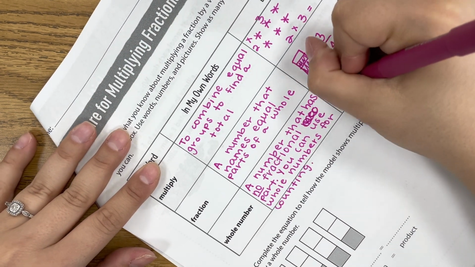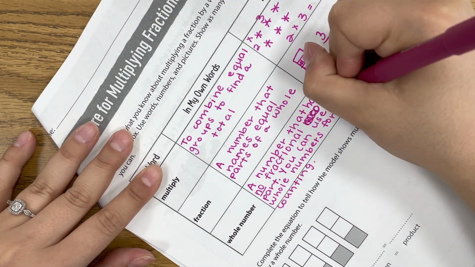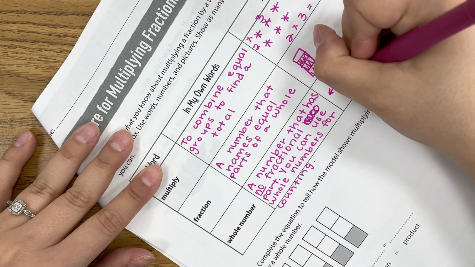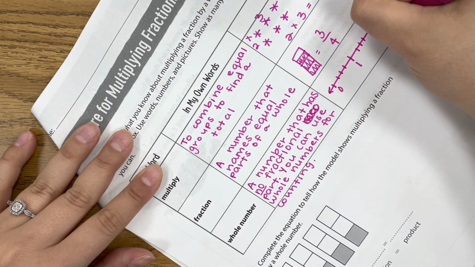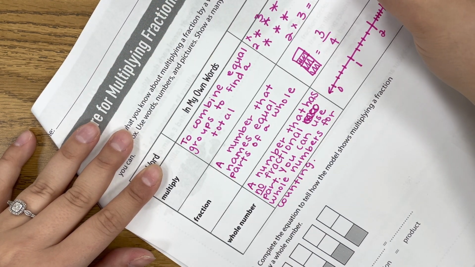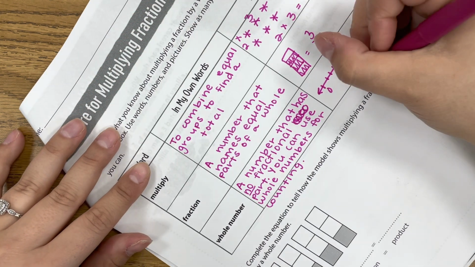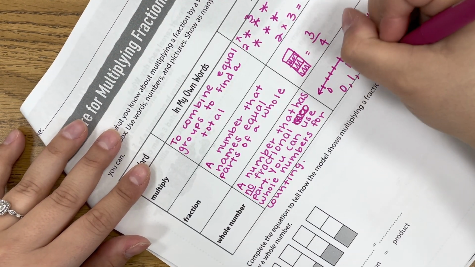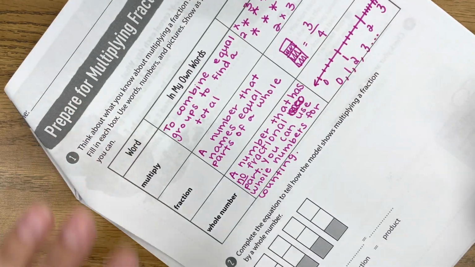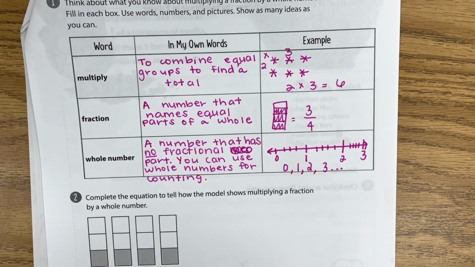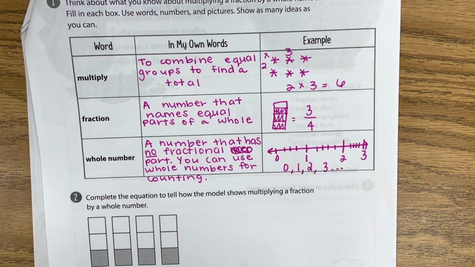An example of that, if we draw a number line, we have 0 and then 1, 2, 3, and the whole numbers are 0, 1, 2, 3, and they continue. It's all of the benchmarks, okay? So here is our table filled in.